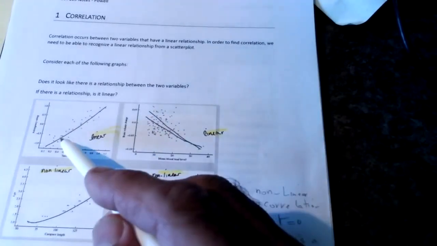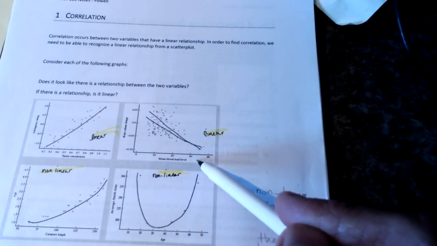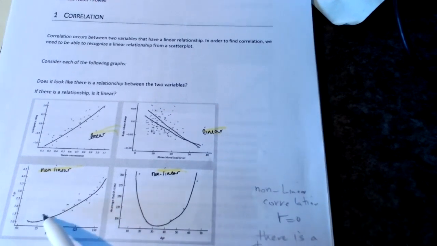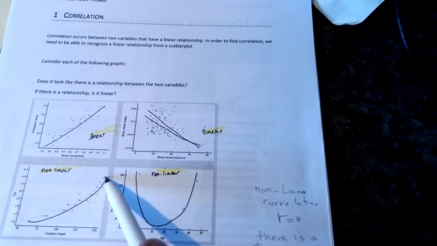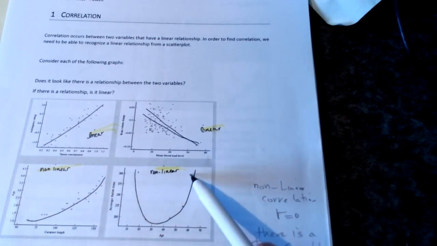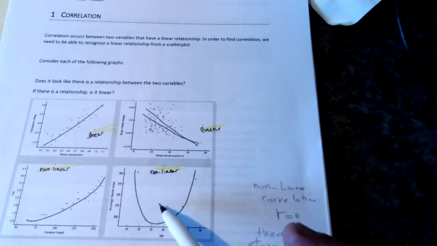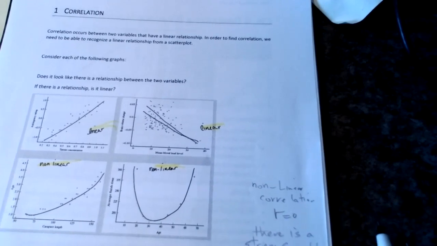You might have a positive or negative slope. And this is a case of nonlinear. See, all the points are clustered around this curve. It's a good fit, but it's not a straight line. See, these are nonlinear.